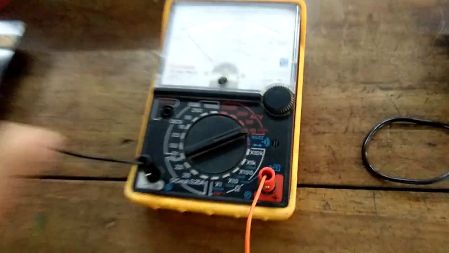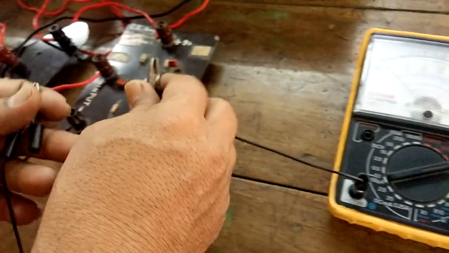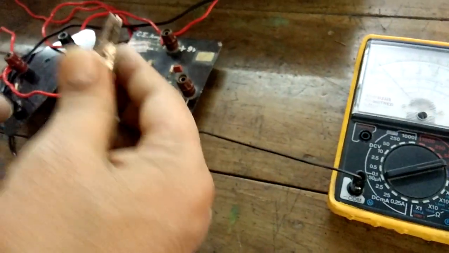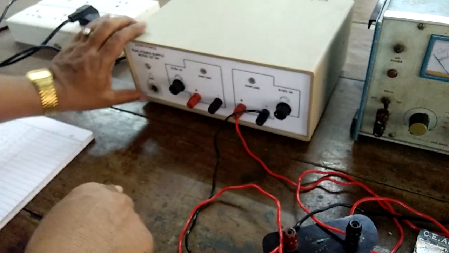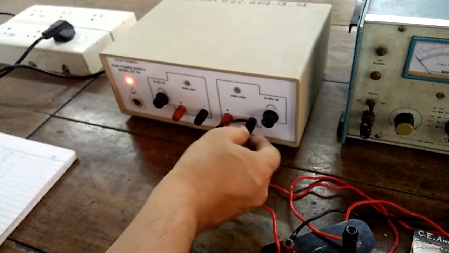With this meter, we have to first measure the input voltage and record the output voltage. The biasing voltage, we have to measure 9 volt over here. From this battery, adjust the 9 volt, switch it on and adjust the voltage of the battery to 9 volt.